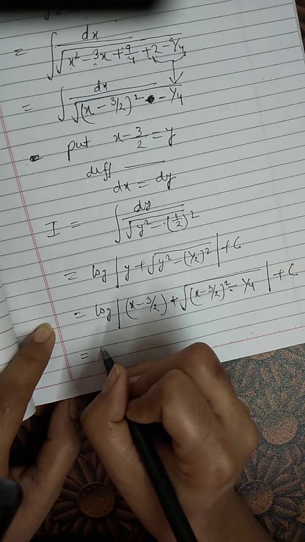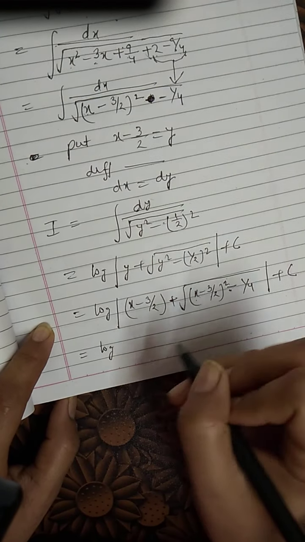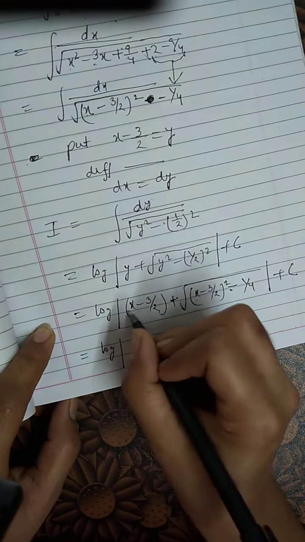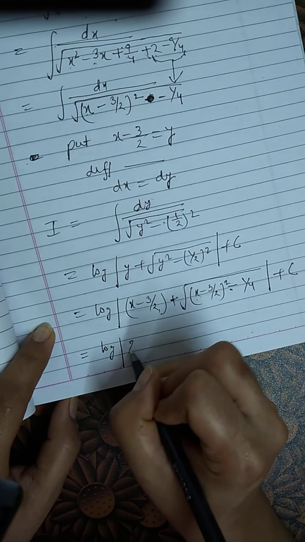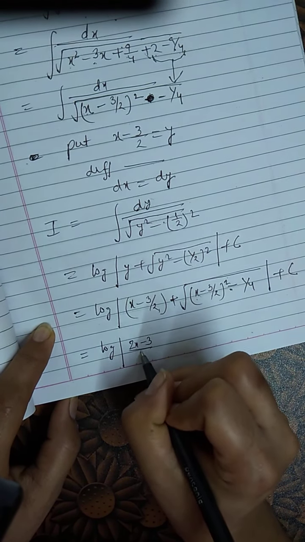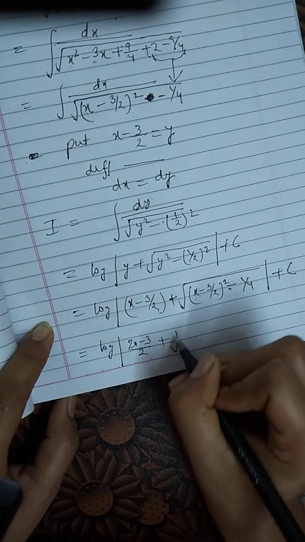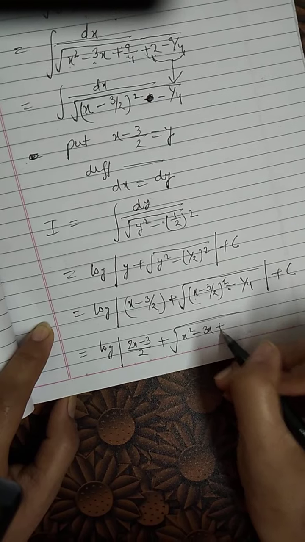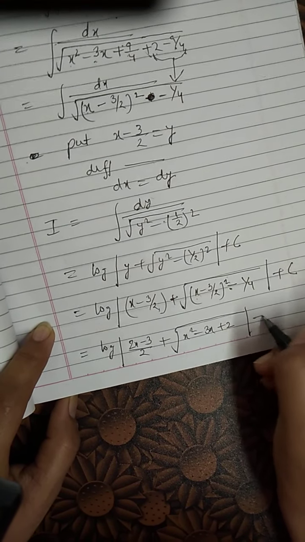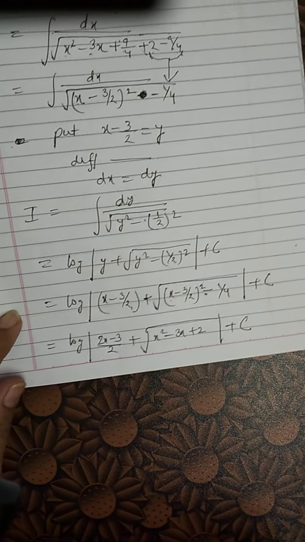So we will get log of this term, which you can write as such also, or it will become 2x minus 3 divided by 2 plus root of x square minus 3x plus 2, plus constant of integration.